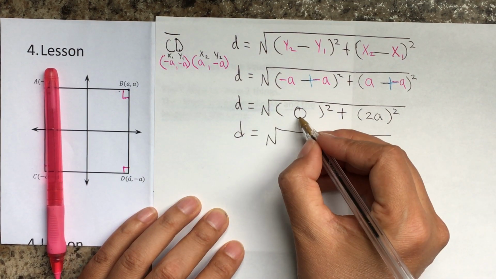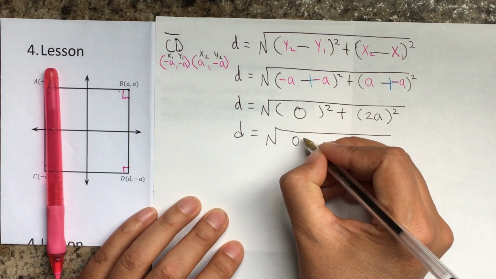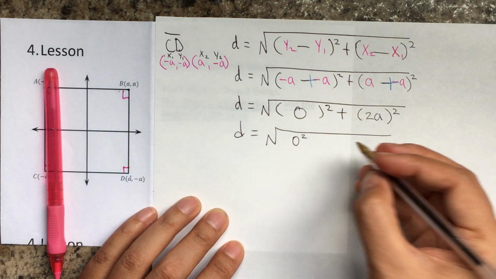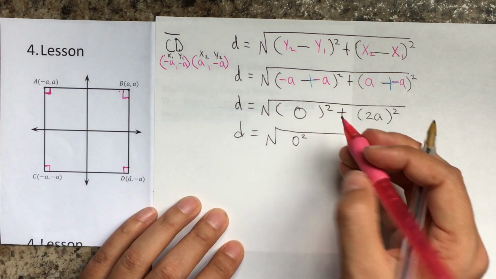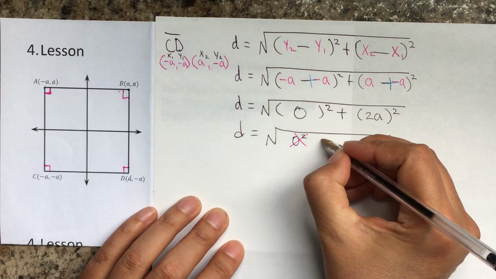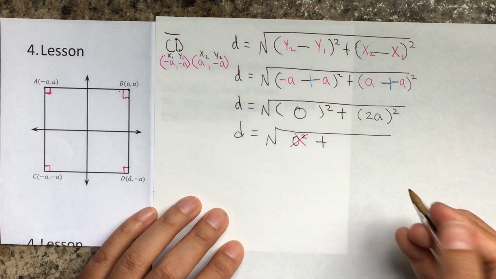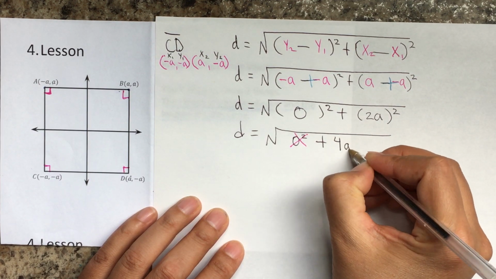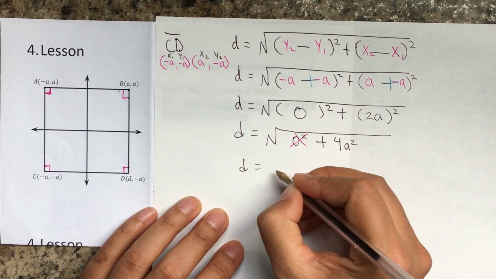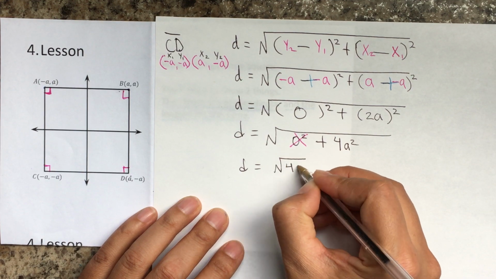Take the square root of that. 0 squared is 0, and basically that's going to disappear eventually. And here, 2a squared is equal to 4a squared. And so what is the square root of 4a squared?